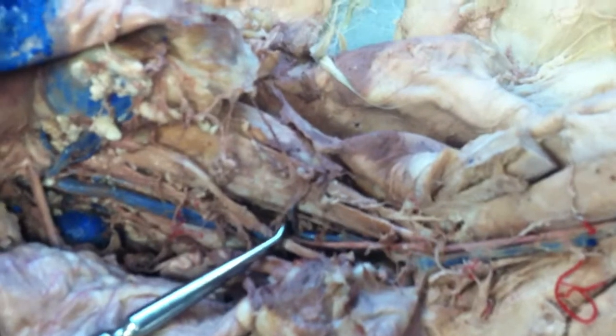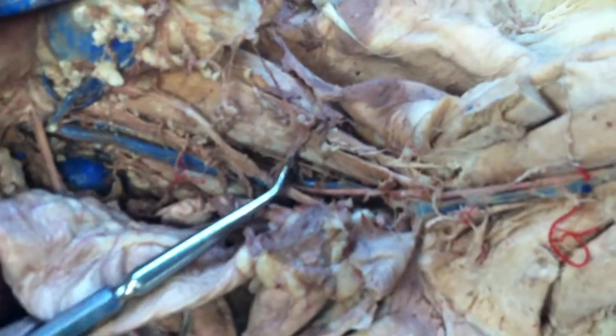same thing for the iliolumbar arteries. This pink right here, because this was our iliolumbar veins, this pink right here is our iliolumbar arteries, right there.